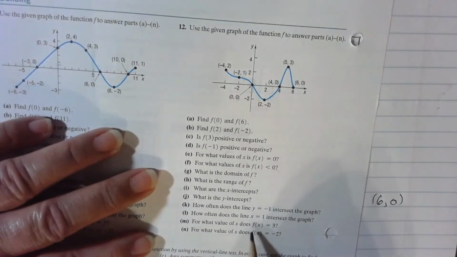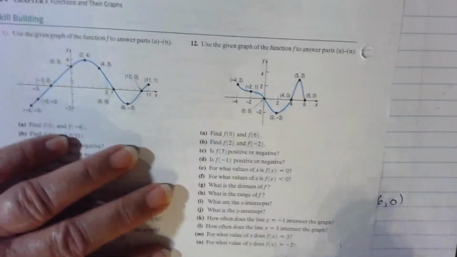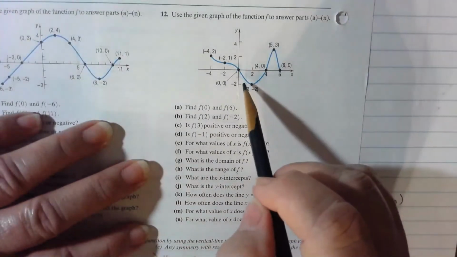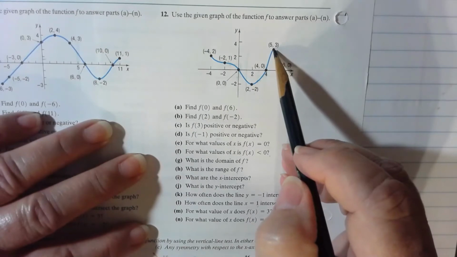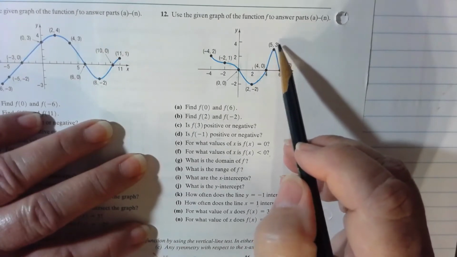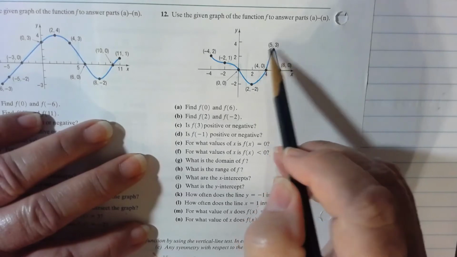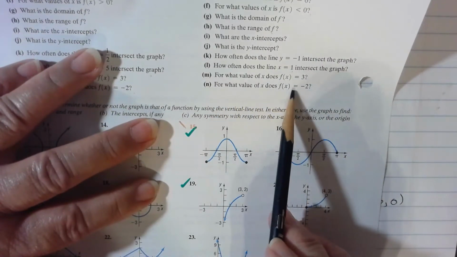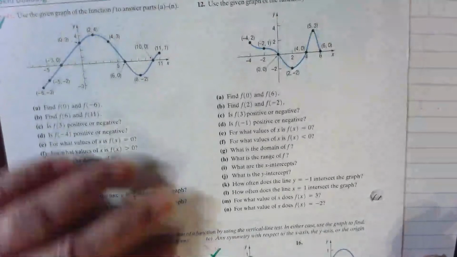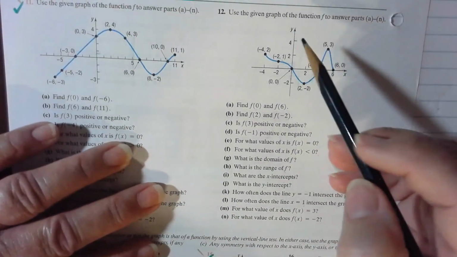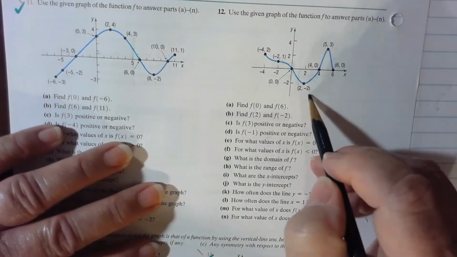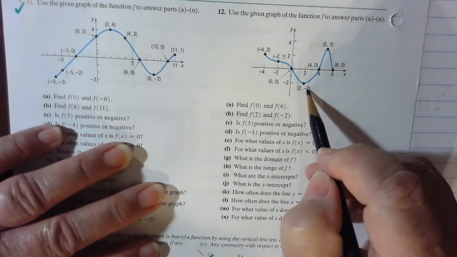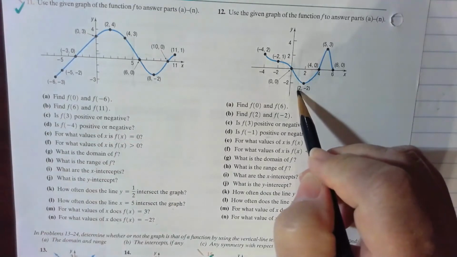For what value of x does f of x equal 3? That means find the x that makes y 3. So I'm looking up here for when y is 3, and my answer is 5. That's the value that makes y 3. And then the last question on this part is, for what value of x does f of x equal negative 2? That means, for what x is y negative 2? Well, y is negative 2 right here, so my x value would be positive 2.